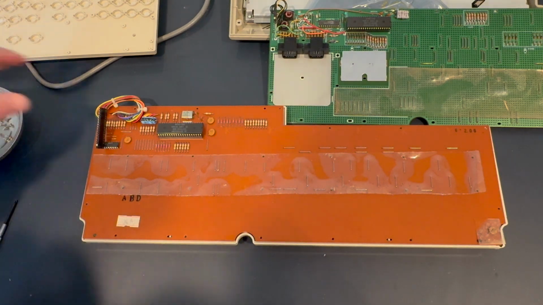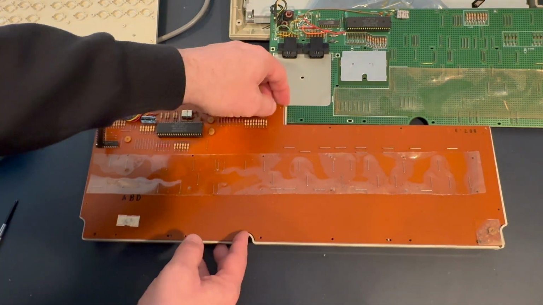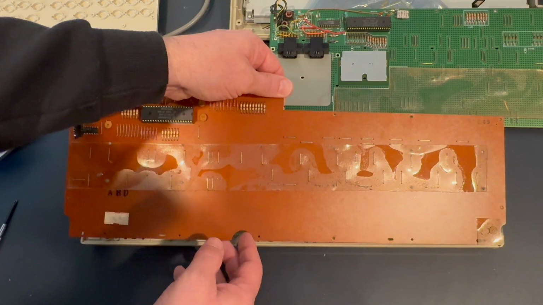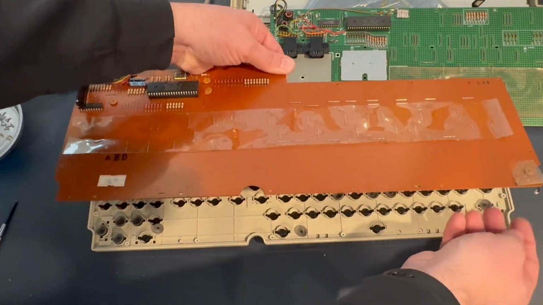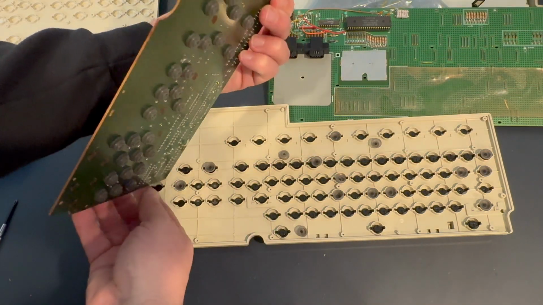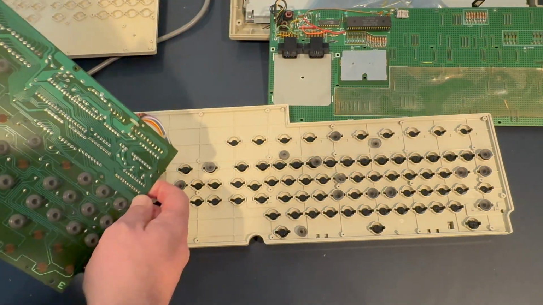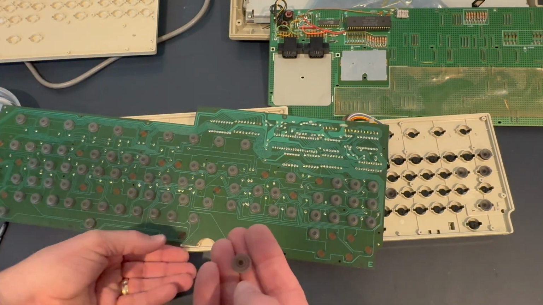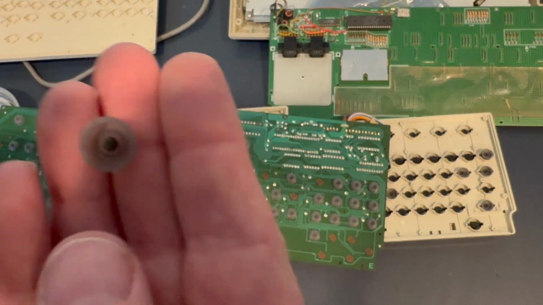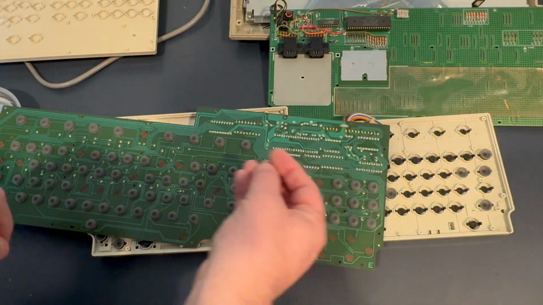All right, there we go. And gently, carefully, we pull this off. And there we go. Let's take a look at these. They are looking a lot better.